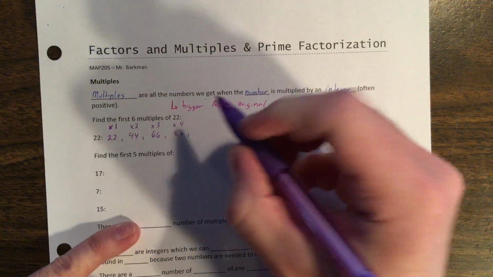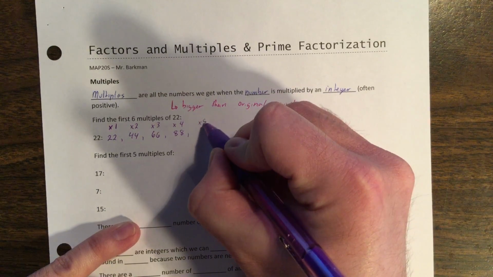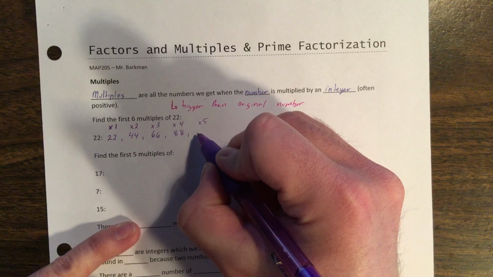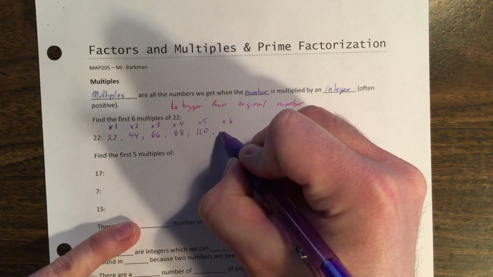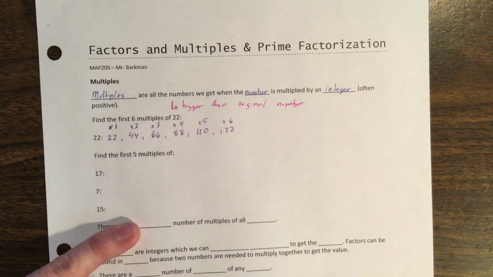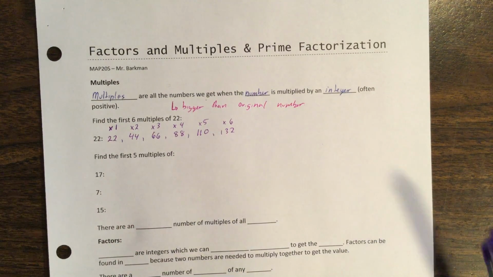And now it was fairly straightforward, but it'll be a little more complicated here. Multiply it by 5, so that'll be 110. And then we multiply it by 6, so this will be 132. Okay, so that's how we find the multiples of a certain number.